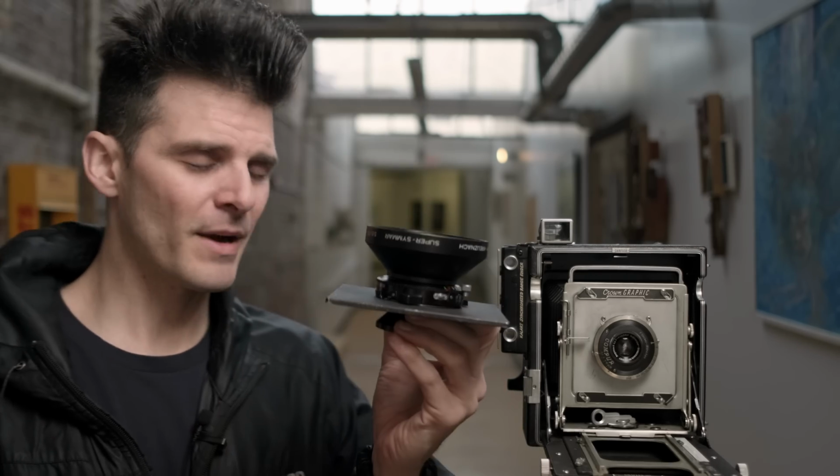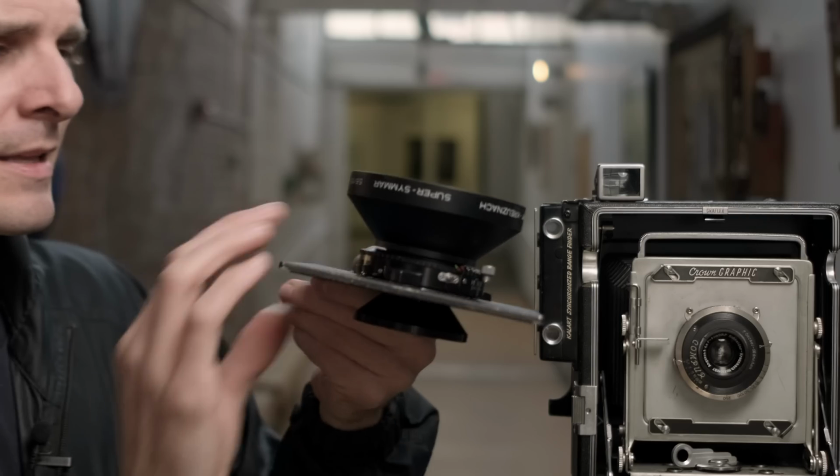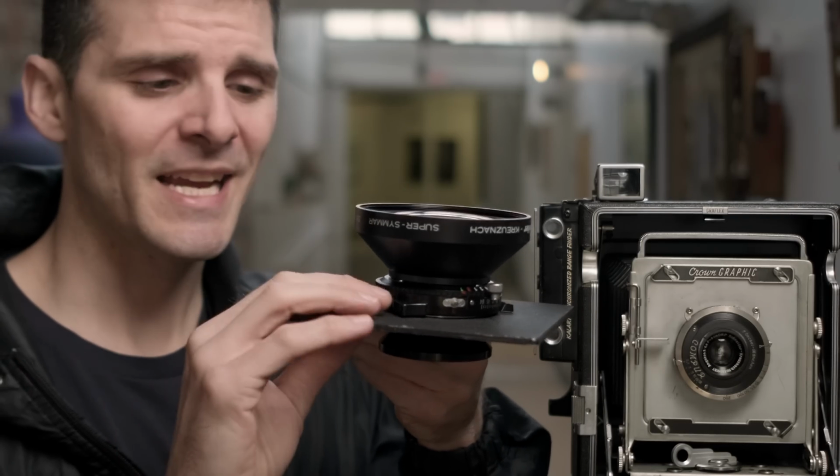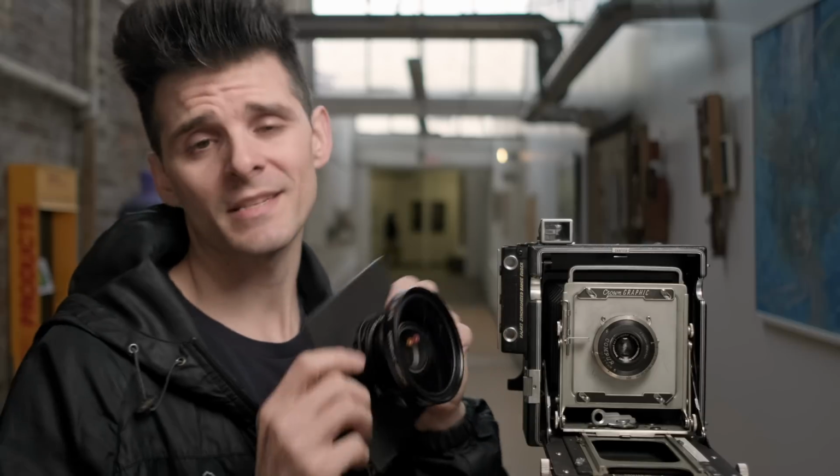I don't have a differently designed 90 on me, but I do have my 150 for my 8x10. This one has one of those hourglass type designs in order to help maintain a constant f5.6 that covers my 8x10. So generally, as the maximum aperture gets to a lower and lower f-number on that wide-angle lens, the bigger and probably pricier it's going to become.